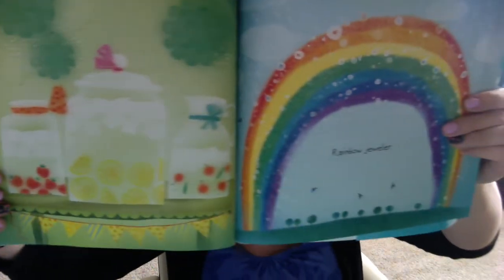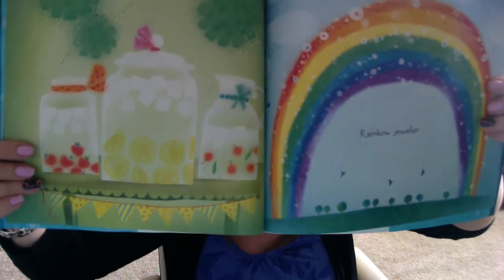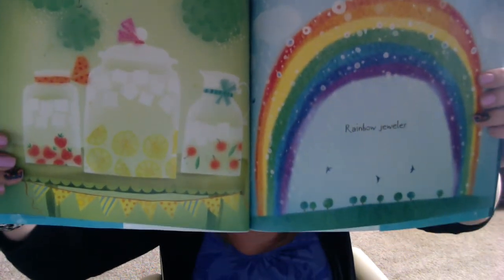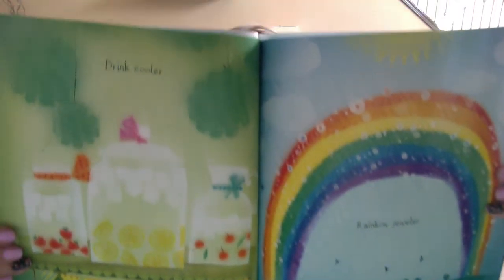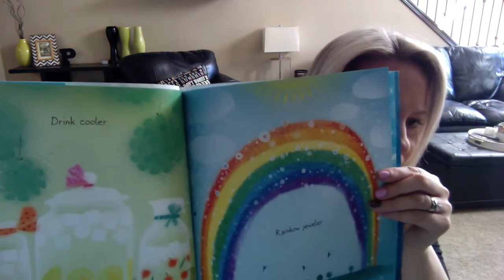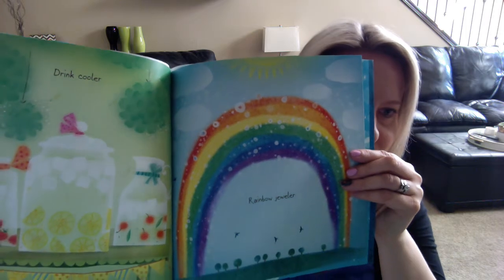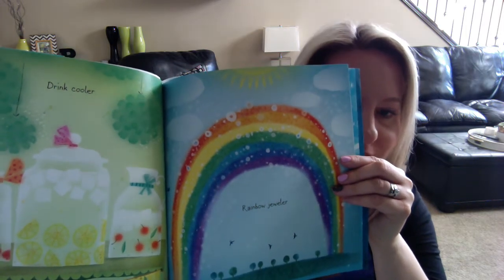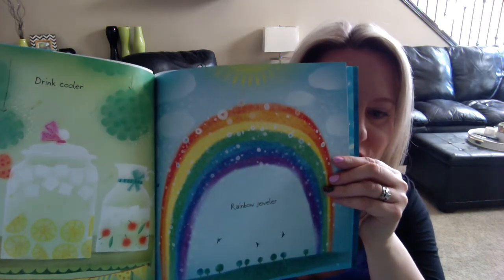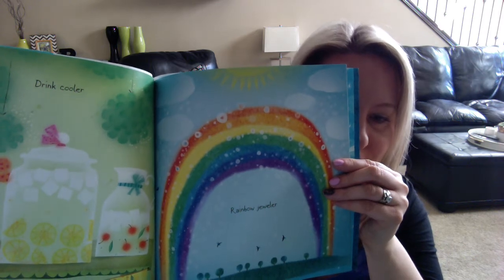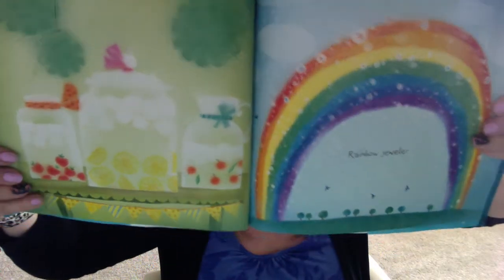Drink cooler, rainbow jeweler. It's like a nice summer drink. Cooler and jeweler are rhyming words, even though they're spelled differently. If you look at the word cooler, cooler is spelled like this, and jeweler is spelled like this. So even though they have a different spelling, their sounds are still the same, which makes them rhyme.